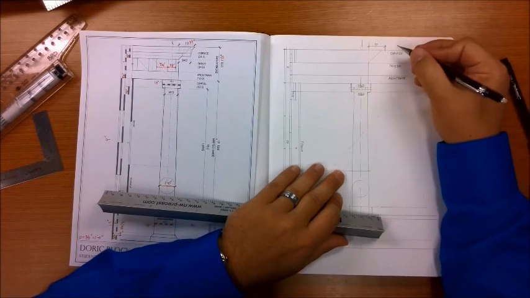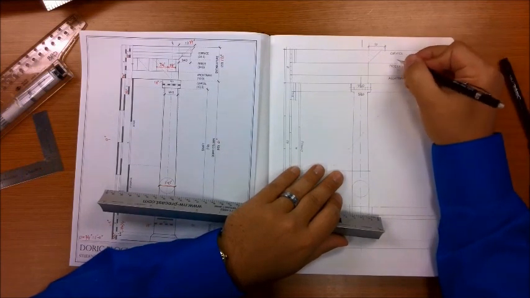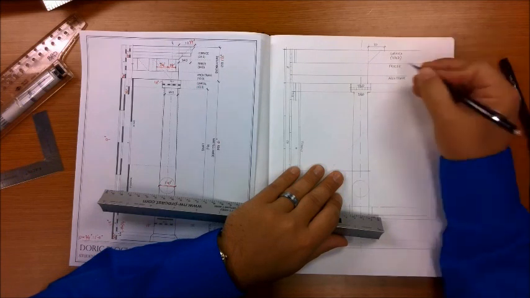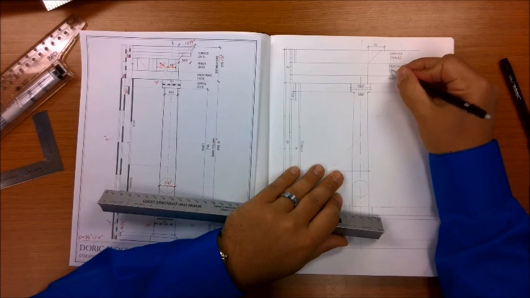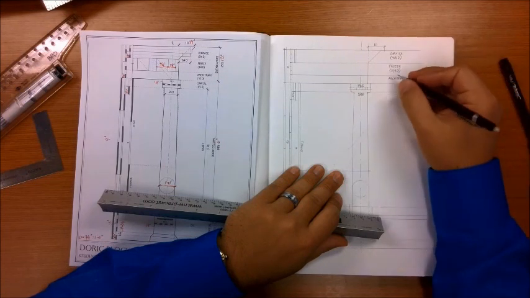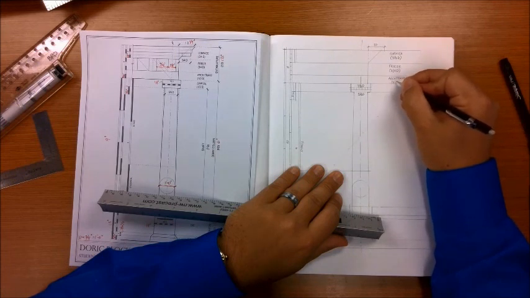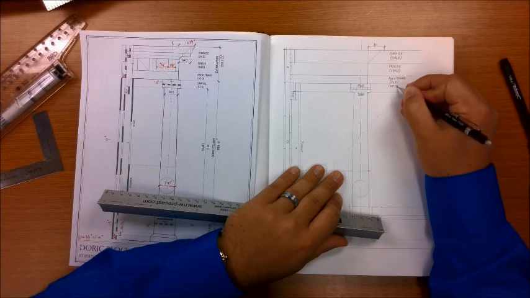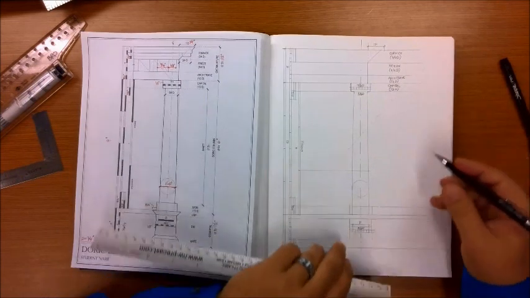So like we were saying before, this distance for the cornice is 3/4 D. The frieze is another 3/4 D. And the architrave is 1/2 D. Right below that we have the column capital. That is also 1/2 D.